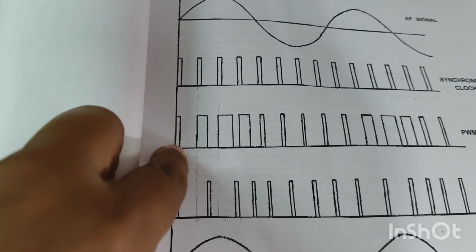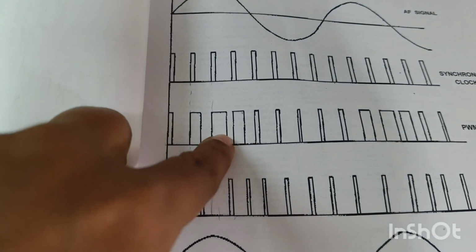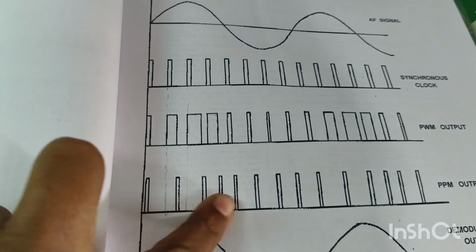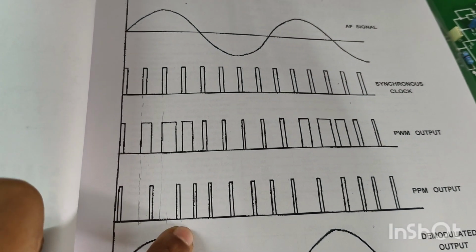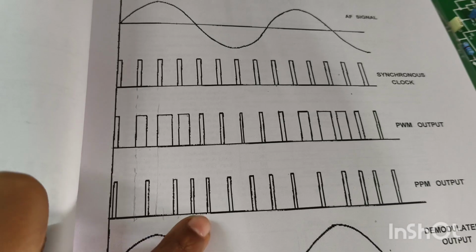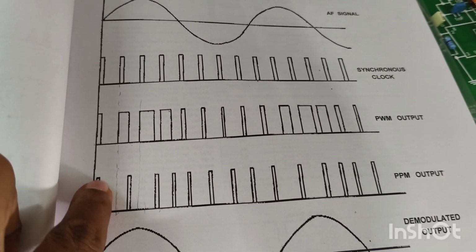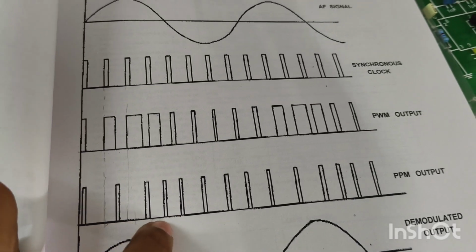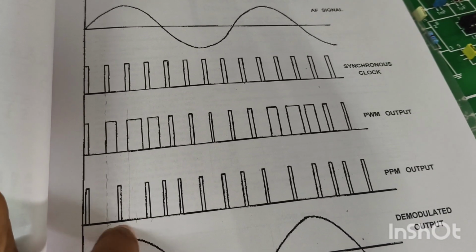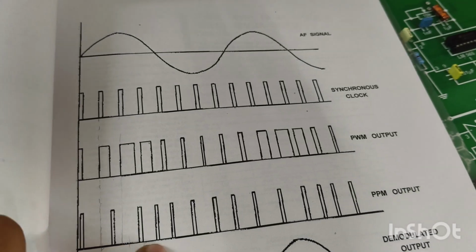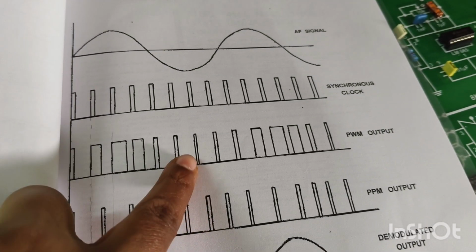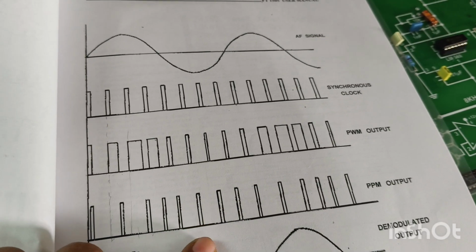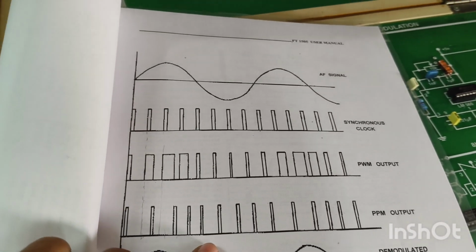See here, pulse, pulse, pulse and pulse position here. For one cycle, how many pulses we are going to get and what is the position of each and every pulse. The width of the pulse is constant and the distance between the pulses is going to vary if you observe. Whenever the amplitude is increasing, the distance between the pulses also increases. Whenever the amplitude is decreasing, the distance between the pulses also decreases. That we need to observe in this pulse position modulation.